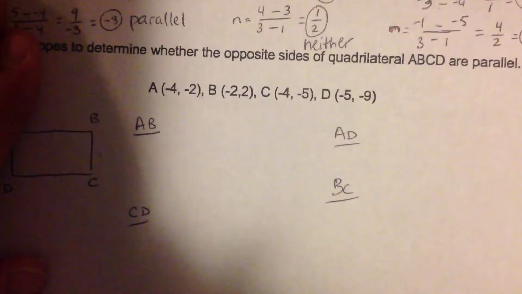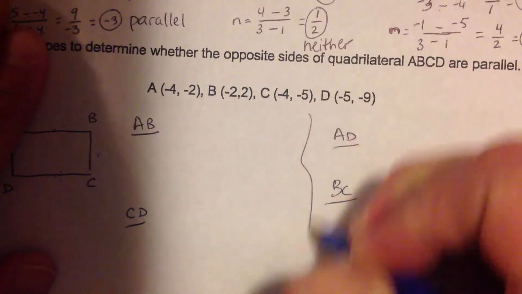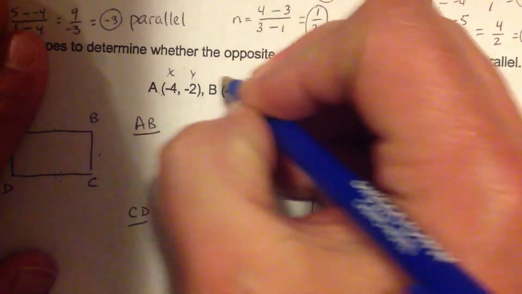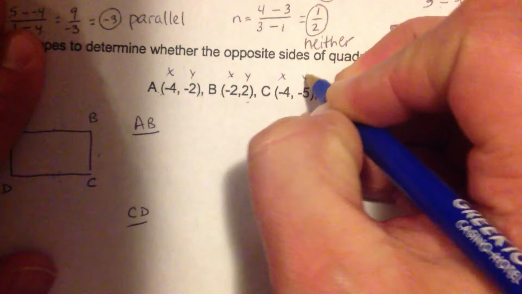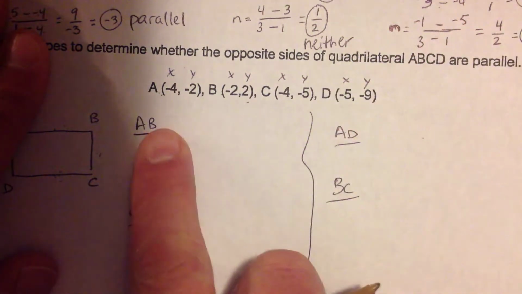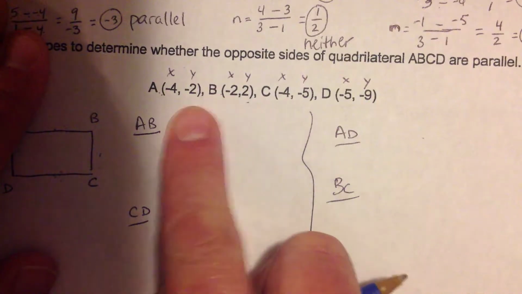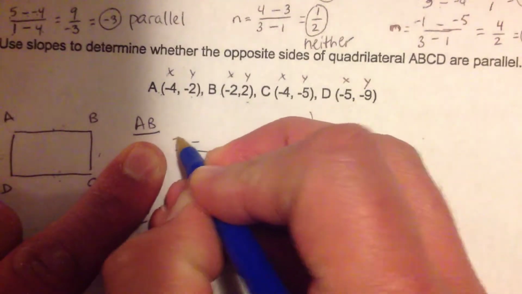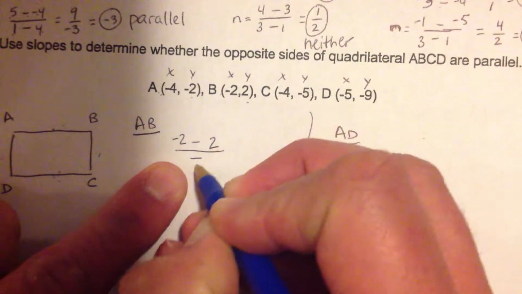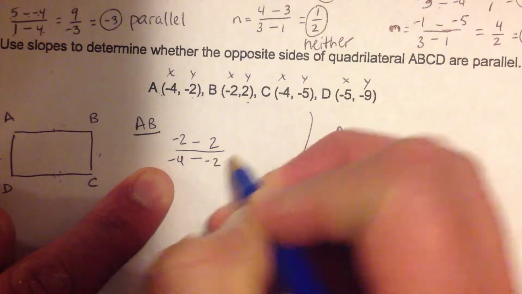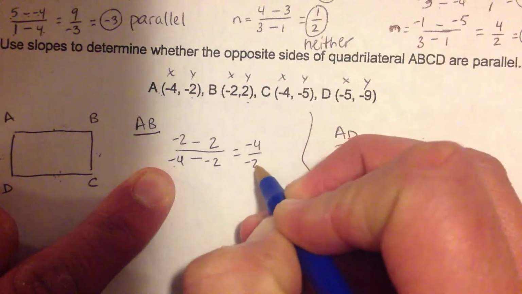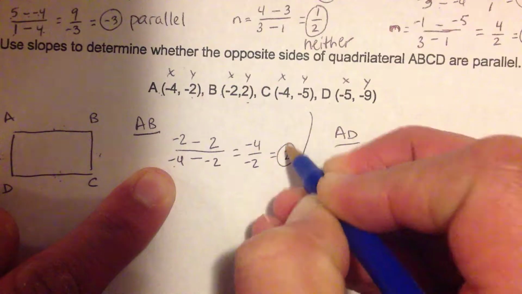So we need to see if these two lines are parallel and if these two segments are parallel. So let's test it out. Let's go ahead and label our x's and y's here. When I'm looking for segment AB, I'm going to use points A and B. So I have my y's on top, negative 2 minus 2, and then my x's negative 4 minus negative 2. Negative 2 minus 2 is negative 4. Negative 4 minus negative 2 is negative 2. And if I divide that, I get positive 2.